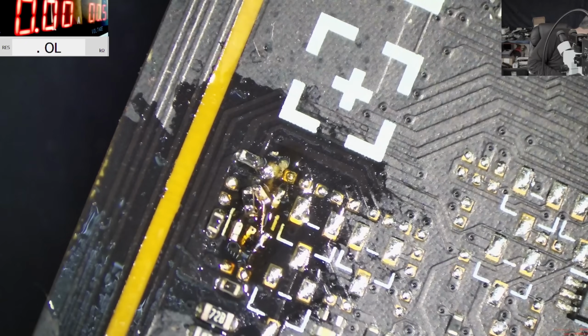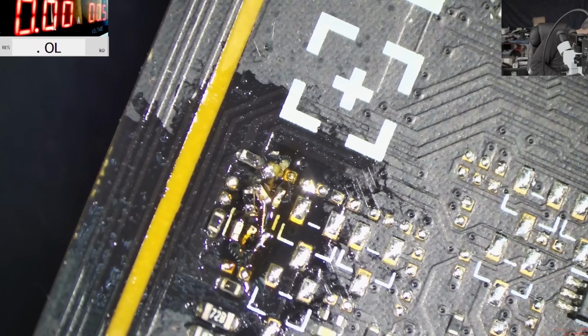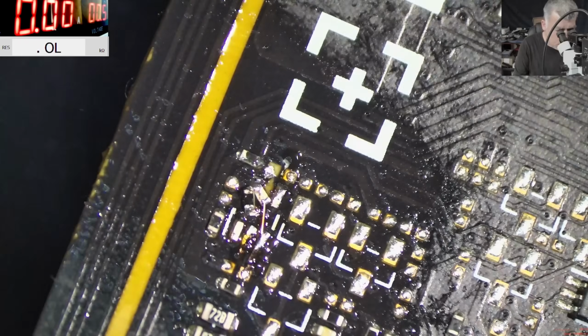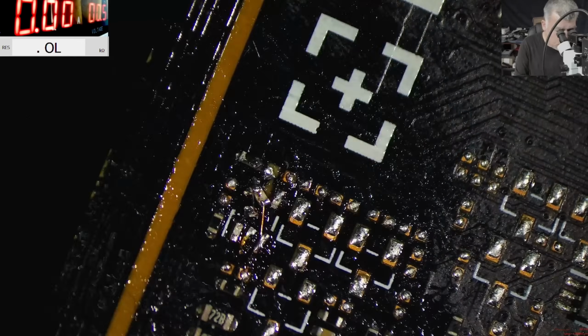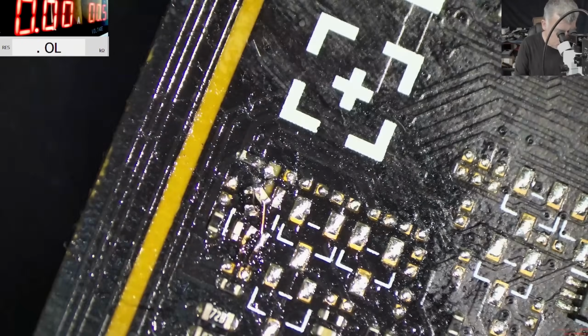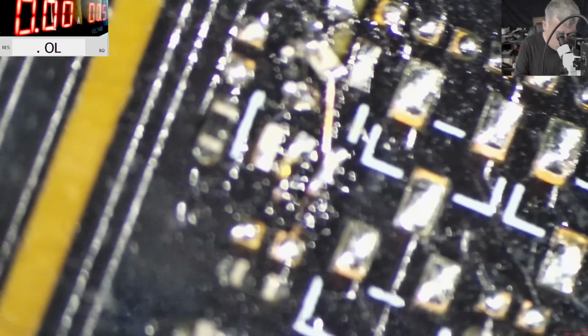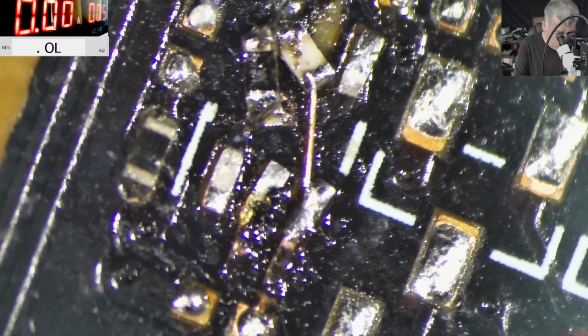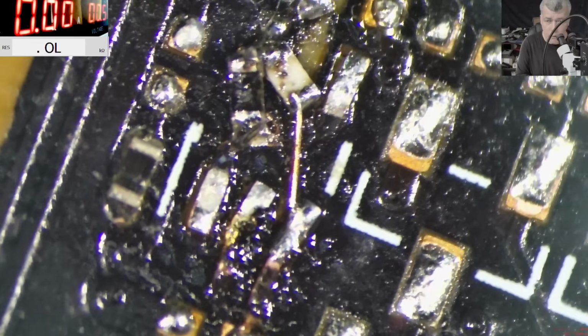We done it. No, everything is fine. It's soldered properly there. Okay, good.